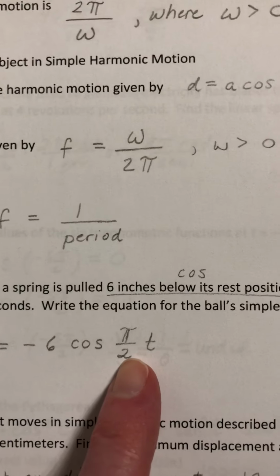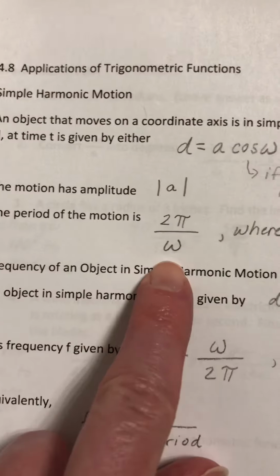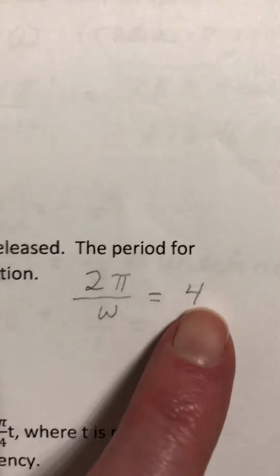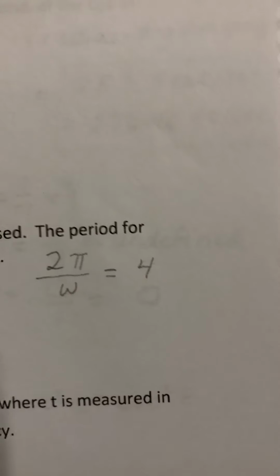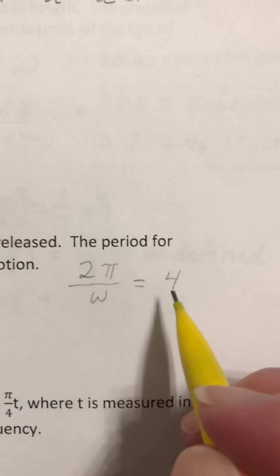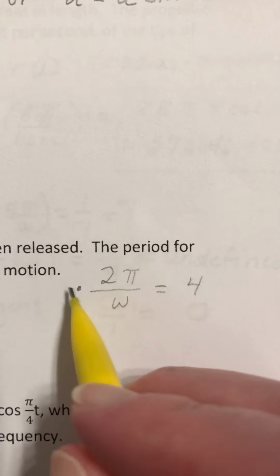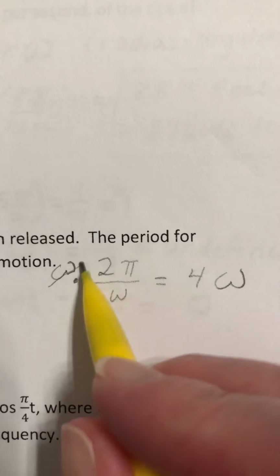And then to find omega, I just need to take the formula for the period of the motion, the one that I gave you up here, 2 pi over omega. So use that formula, set it equal to the period that they gave you, which was 4. Then do a little bit of algebra and solve for omega. So in order to solve this equation for omega, I'm going to multiply both sides of the equation by omega.